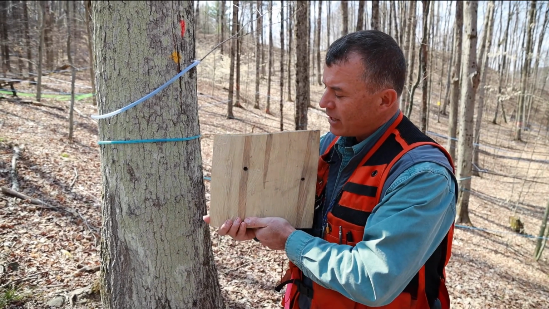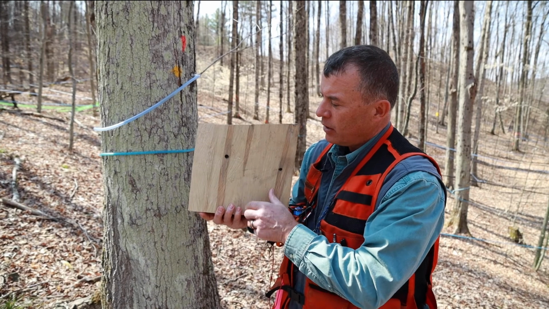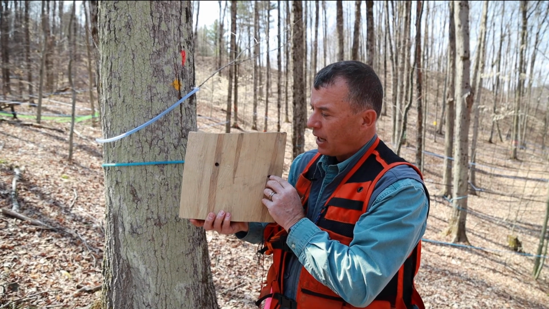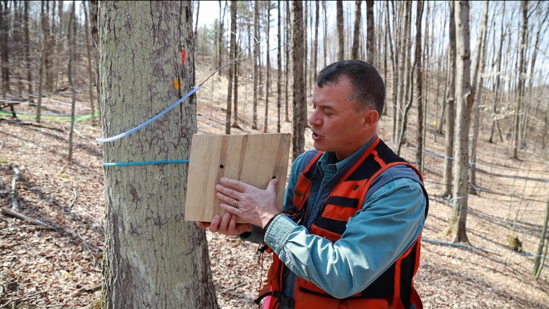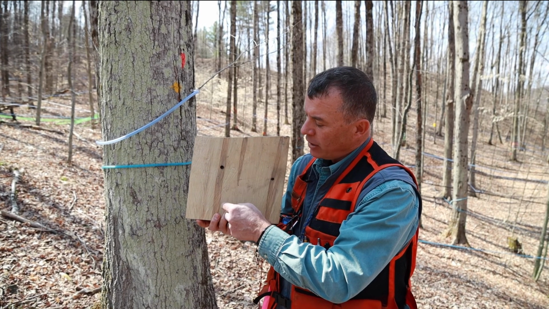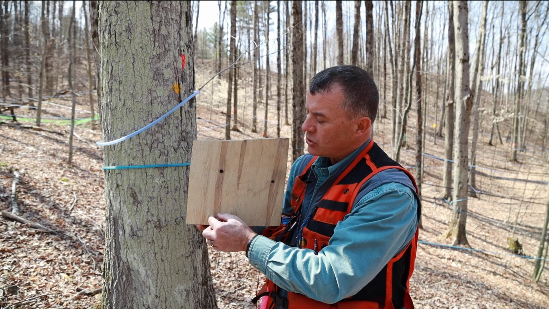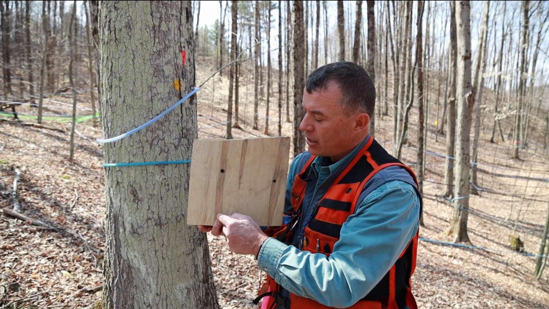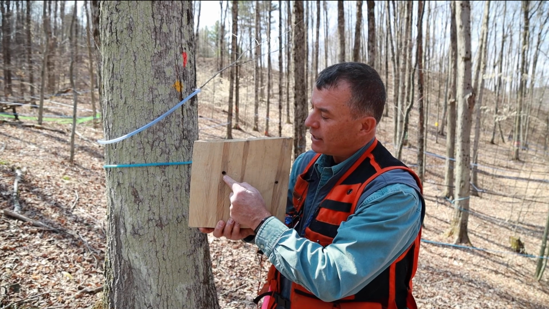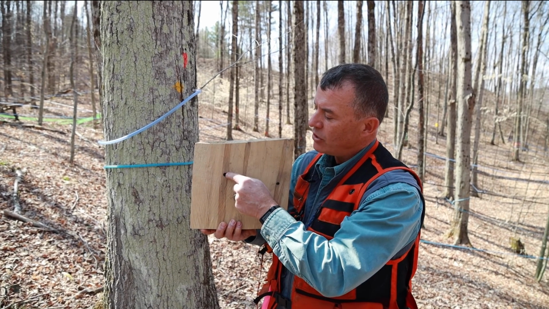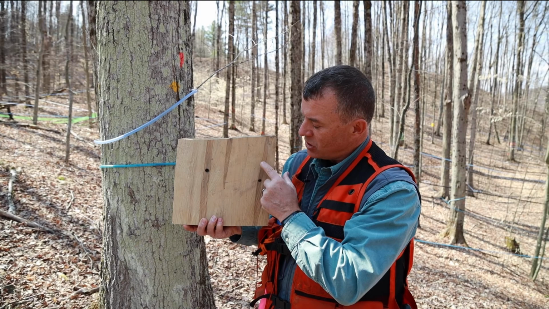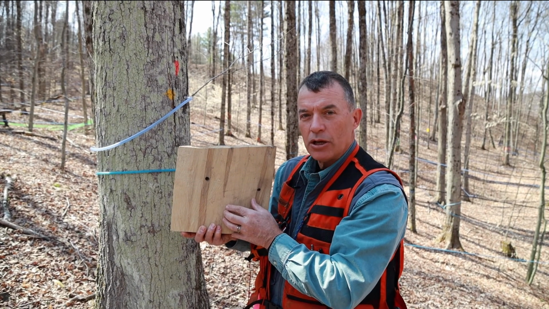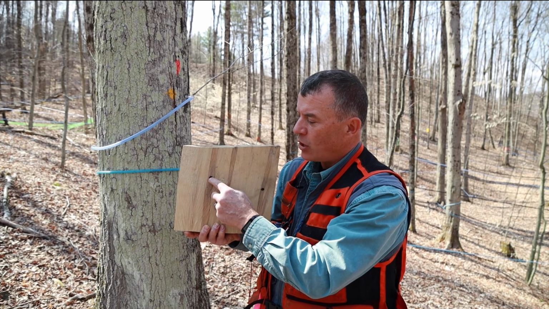When a tree is tapped, obviously a hole is drilled into the tree, and that tree responds to that as an injury. The way it responds is through a process that's called compartmentalization of decay. So this dark streak that goes above and below this tap hole is an illustration of that tree's ability to compartmentalize a wound.